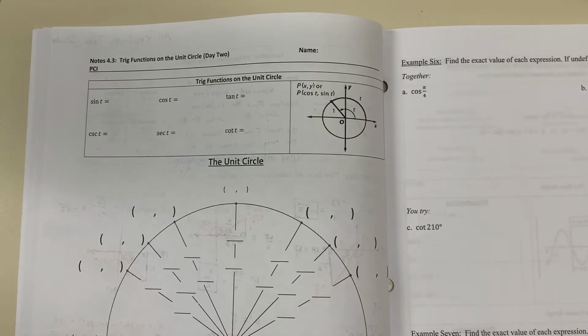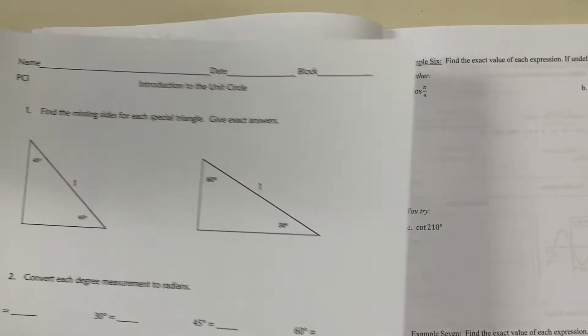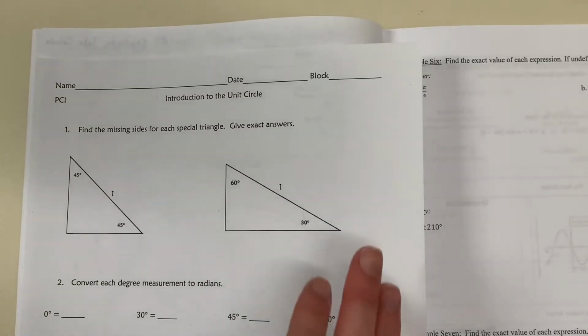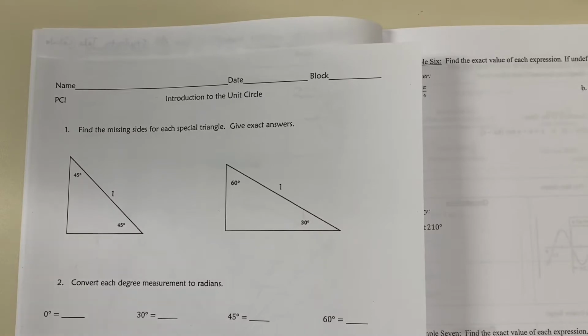Okay, today we're going to continue Chapter 4, Lesson 3, and we are going to derive the unit circle. Now, before we jump into the unit circle, I asked you to complete a worksheet, the introduction to the unit circle. And problem number 1 was to find the missing sides for each special triangle. And notice in both triangles, the 45, 45, 90 and the 30, 60, 90, our hypotenuse was 1.